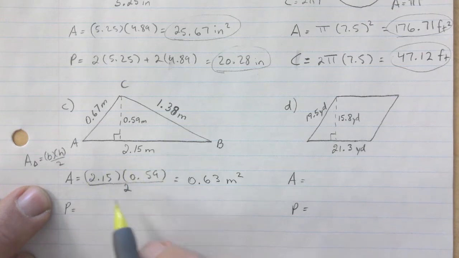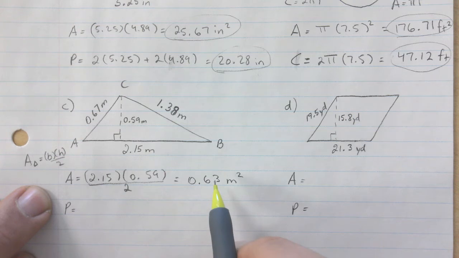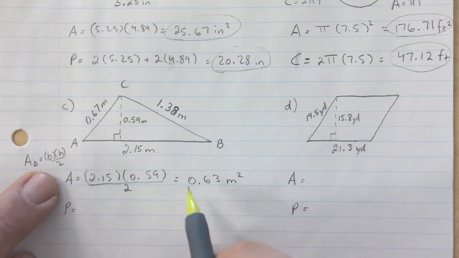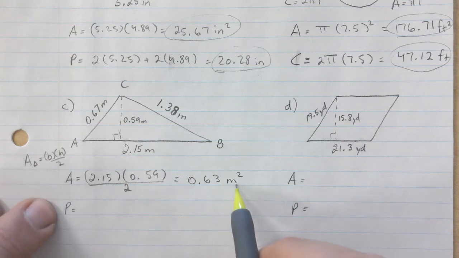So if you're showing this work, but you somehow make a mistake and don't get this, I would give you half still. But if you just give me a number and it's wrong, you lose that mark. Okay? Make sure it's meters squared and rounded correctly.